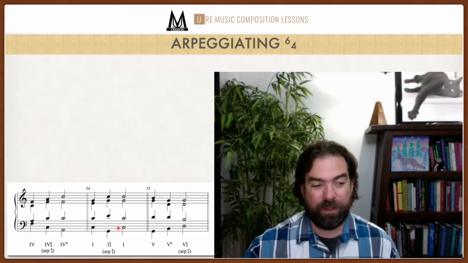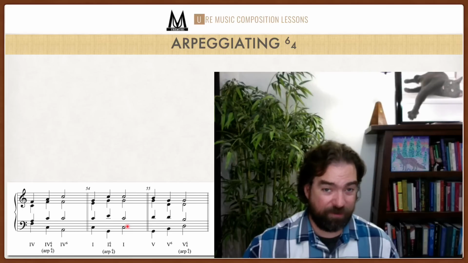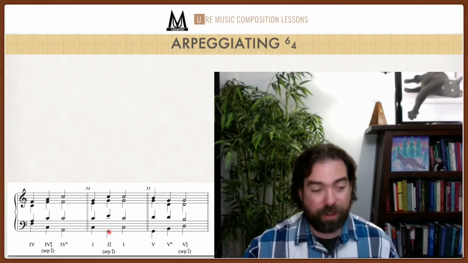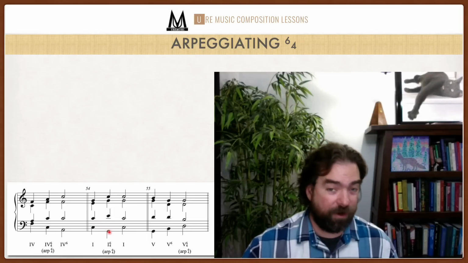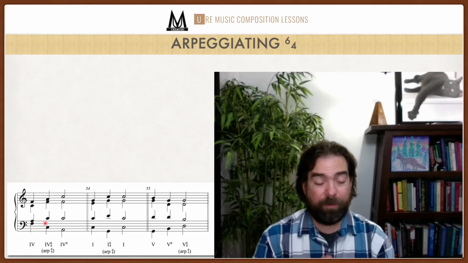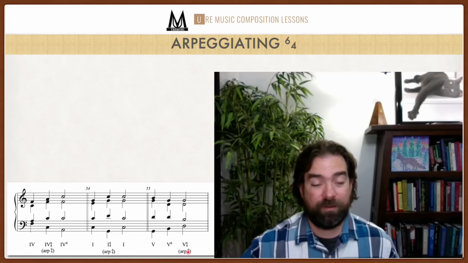This is where we get another term that's sometimes used instead of arpeggiating 6/4, and that's called the oscillating 6/4, because it's really just oscillating back and forth between the 1 chord or any root chord and its second inversion variant. Now, you'll notice that there really isn't any strict voice leading to these chords. All we do is we just arpeggiate with the goal of hitting this 6/4 chord.